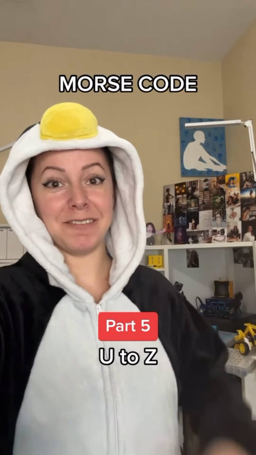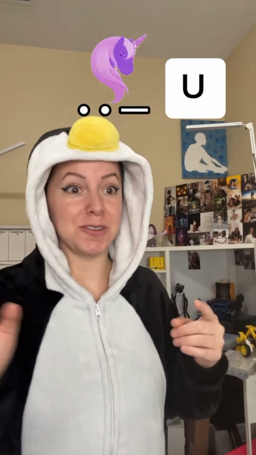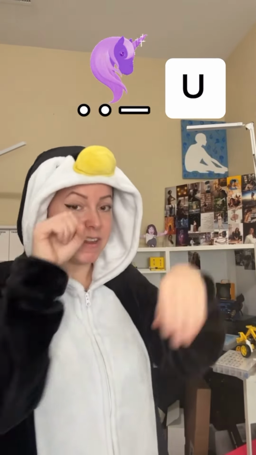This is part 5 of learning Morse code with visual imagery. U, you're going to think of this as a unicorn. So it's going to have the 2 eyes and it's going to have its horn. V, now we're going to think V as in vest. A vest that you put on usually has 3 dots and then a space.